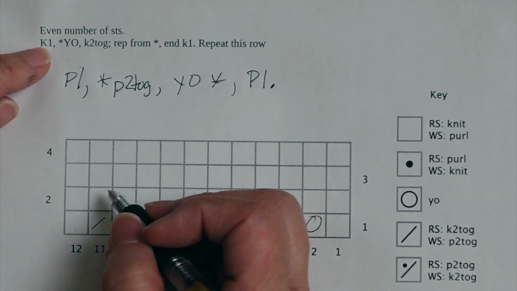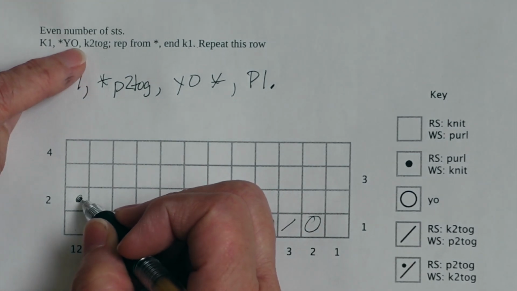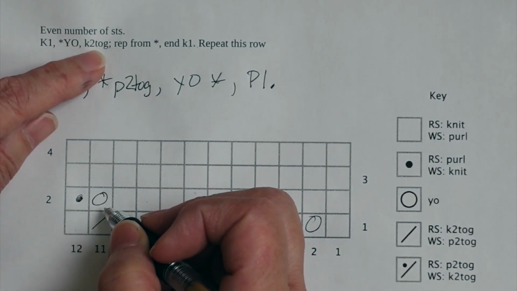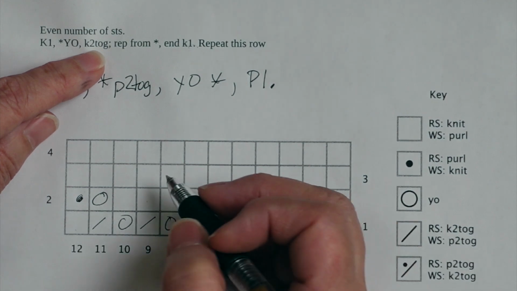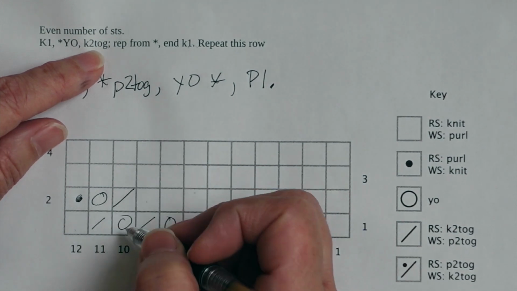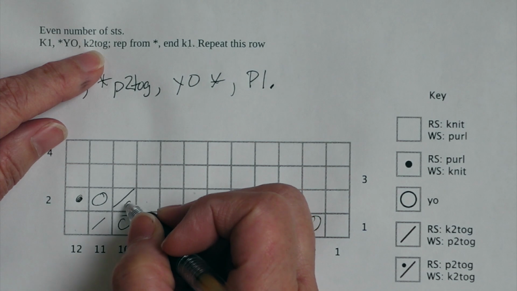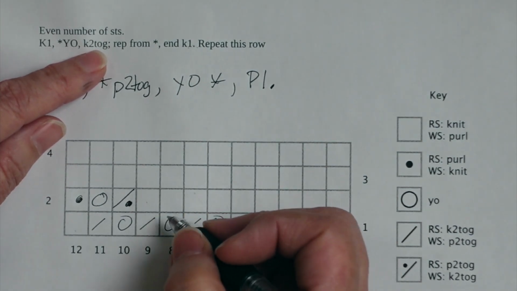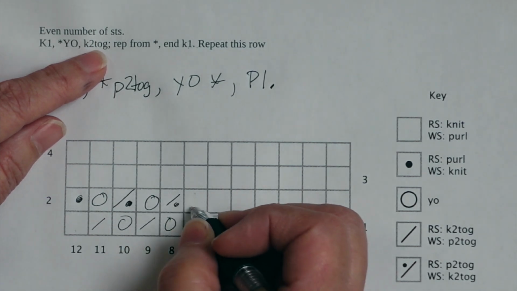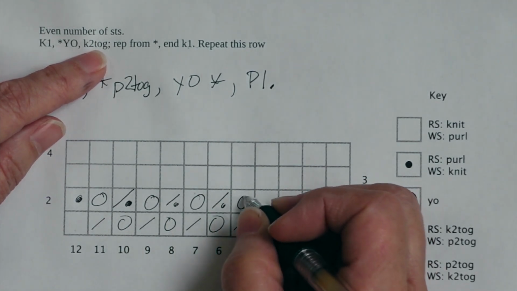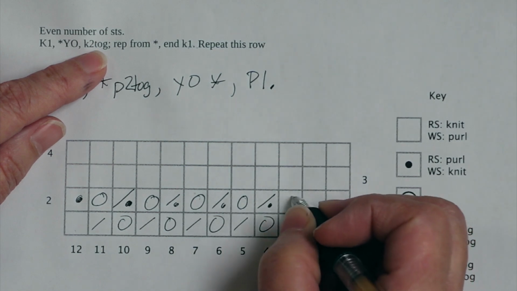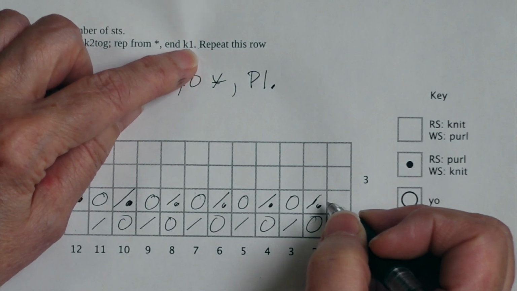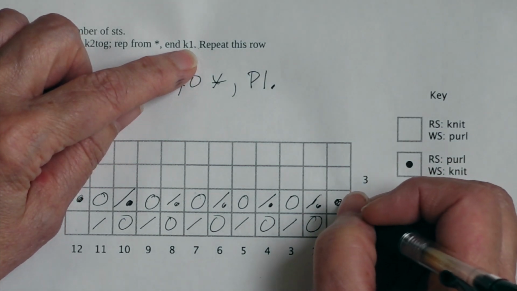So opposite of a knit one is a purl one. Opposite of a yarn over is a yarn over. Opposite of a knit two together is a purl two together. The symbol for that is the same as a knit two together, but you put the little purl dot there. And then you repeat this all the way across. And you end, and you have to reverse that knit one to being a purl one.